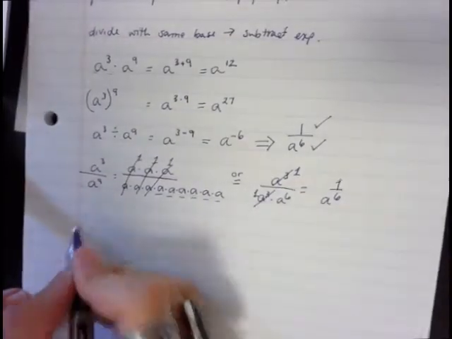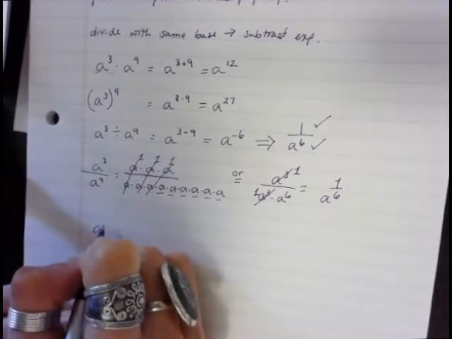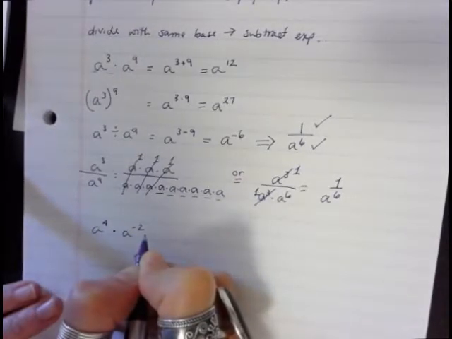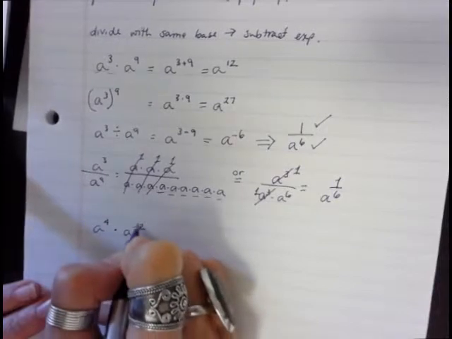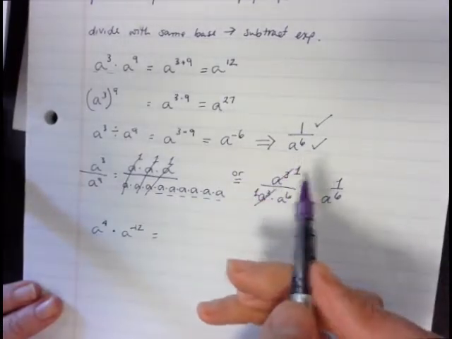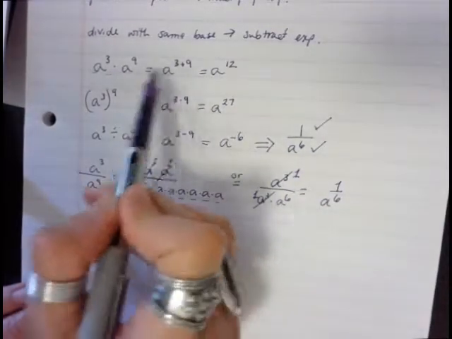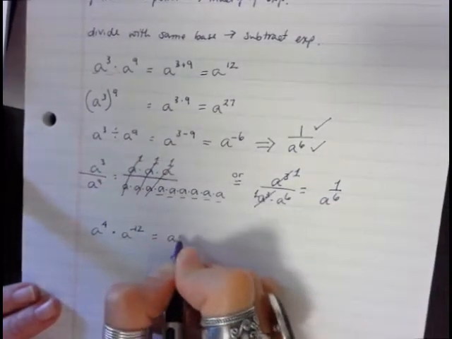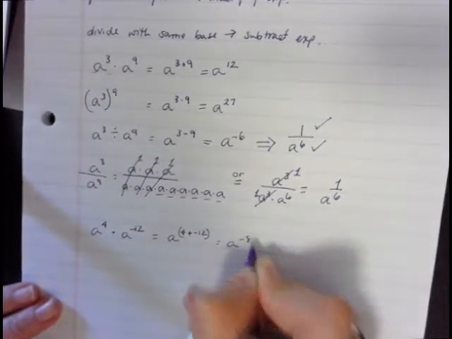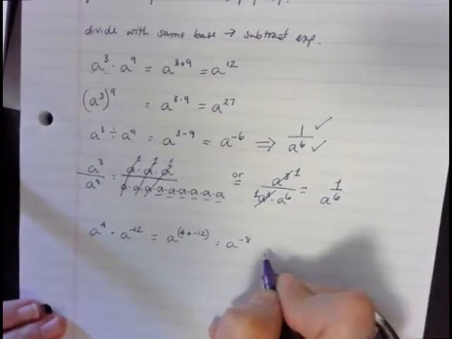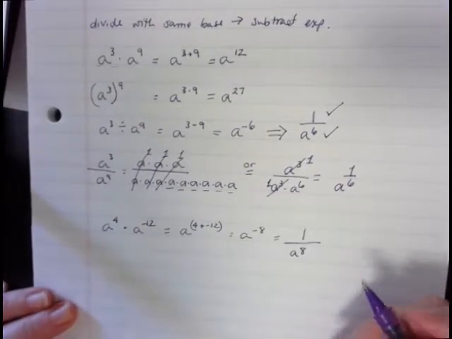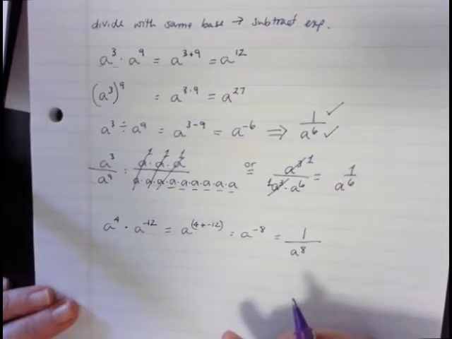So a couple of examples that we can do are a to the 4th times a to the negative 12. Sorry, I misspoke earlier. So a to the 4th times a to the negative 12. If I do my shortcut, which is adding the exponents like I did up here, okay, I can say this is a to the 4 plus negative 12, which is a to the negative 8th. But I know that I have to write this as a positive exponent and write it as a fraction. Now let's look at why this is 1 over a to the 8th.